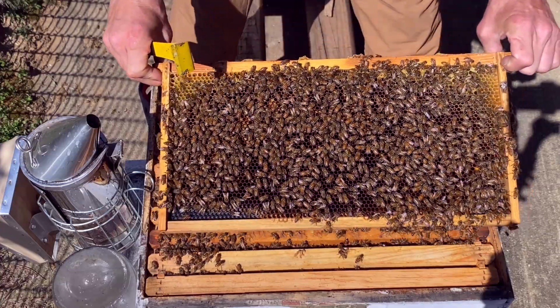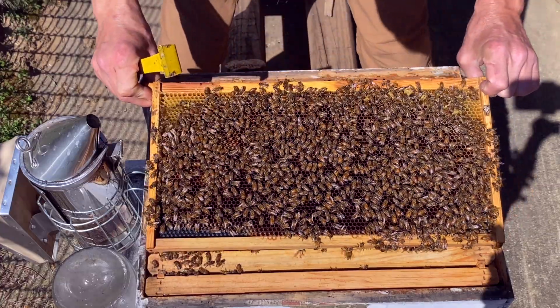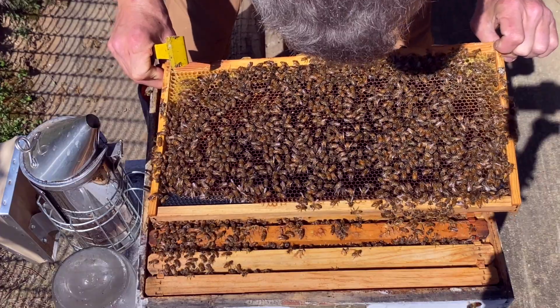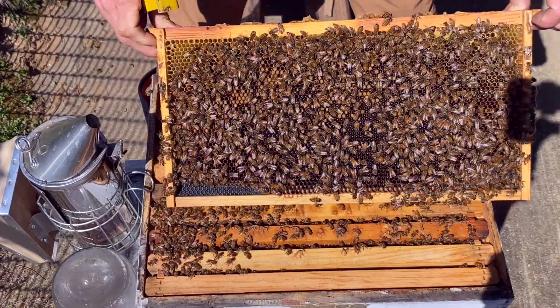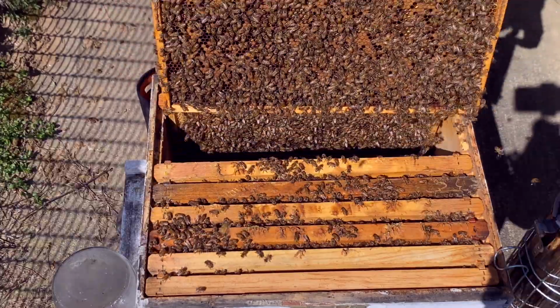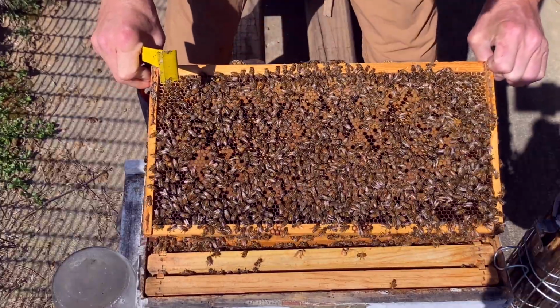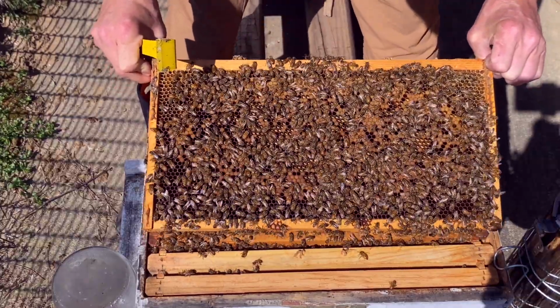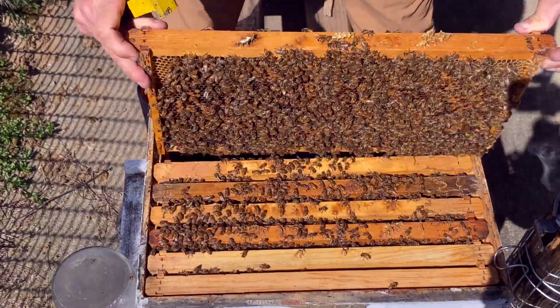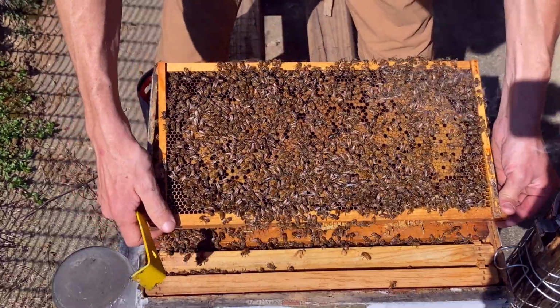It's spring. All right, this is primarily pollen. There are empty cells. I do not see eggs in those cells. I do see the glisten of open nectar. Here's our first brood frame, mostly capped. I do see larvae down in between, also spotted with pollen. Primarily capped on this side.